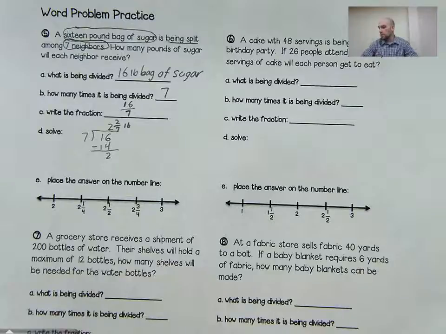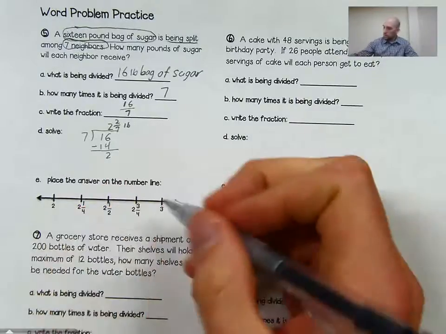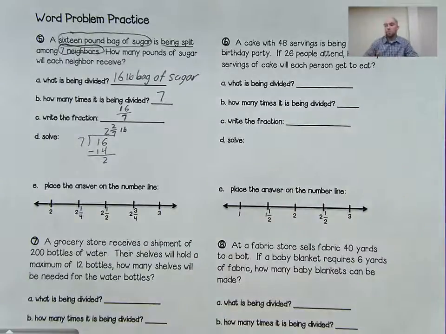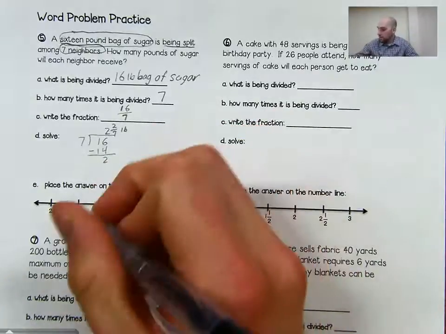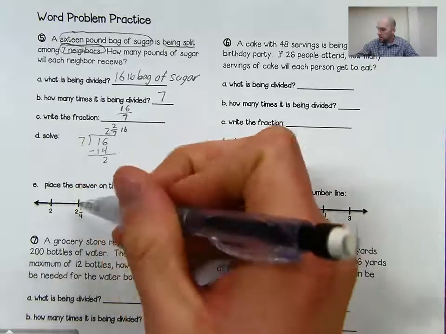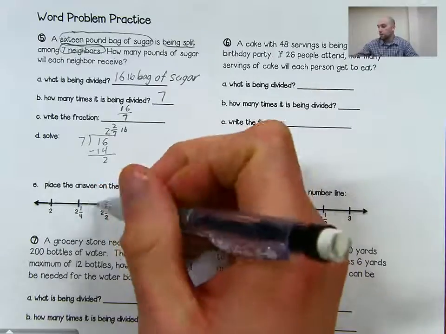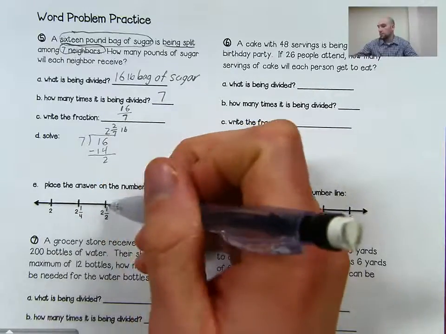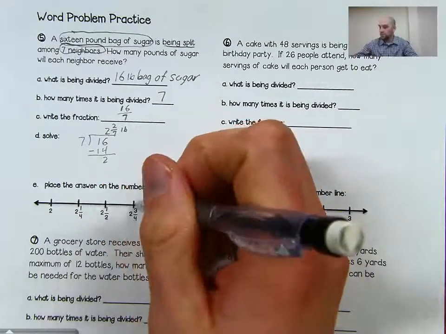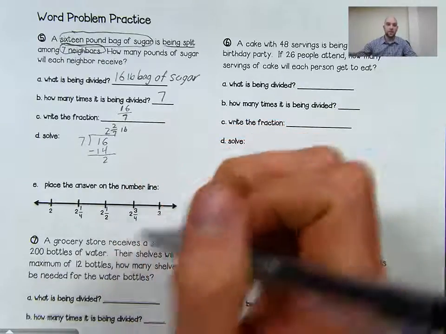So I'm going to look at, here's 2, and here's 3. I know 2 2/7 is going to fall between 2 and 3 because it's 2 plus a fraction that is less than 1. Again, that numerator is smaller than the denominator, so I know that is not an improper fraction. That fraction will be less than 1. And the question is, is it going to be between 2 and 2 1/4, 2 1/4 and 2 1/2, 2 1/2 and 2 3/4, or 2 3/4 and 3?